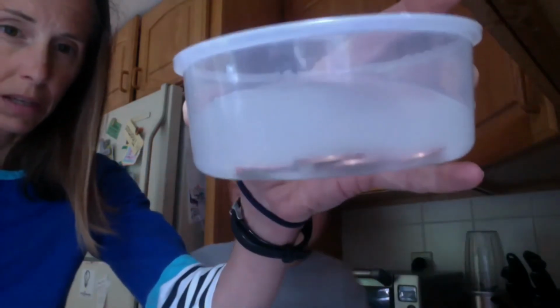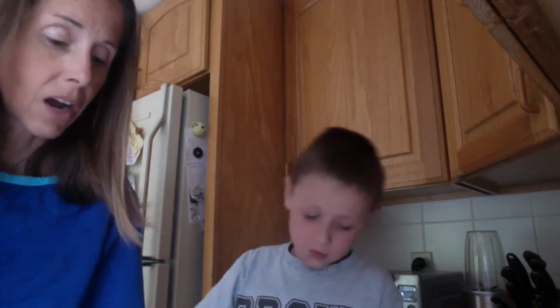You can't really see, but there they are. Yeah, they're getting cleaner. So after 30 seconds, we're going to take the pennies out of the container and see. We're going to rinse them off real quick.